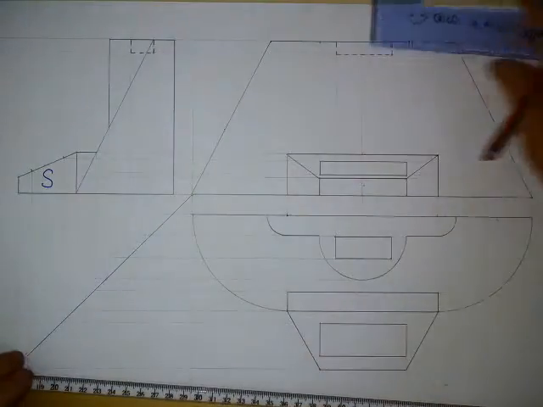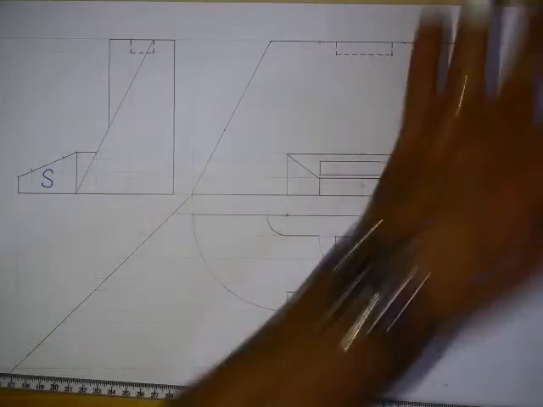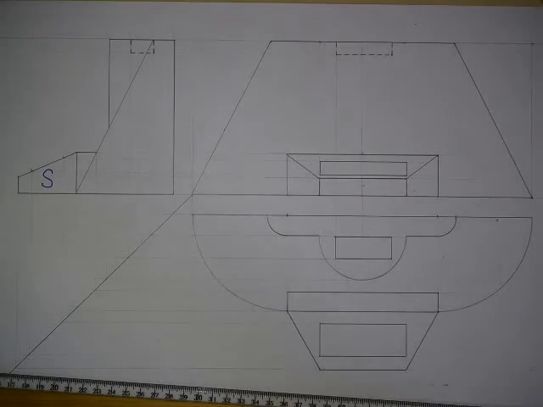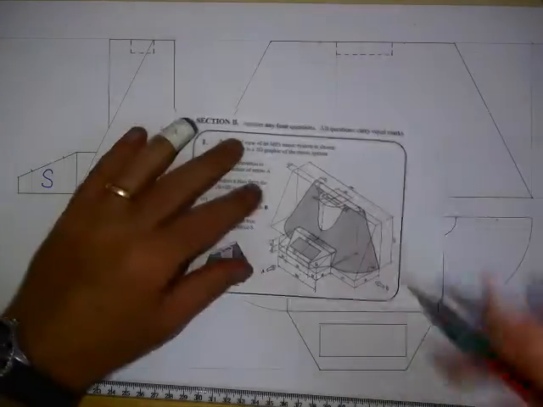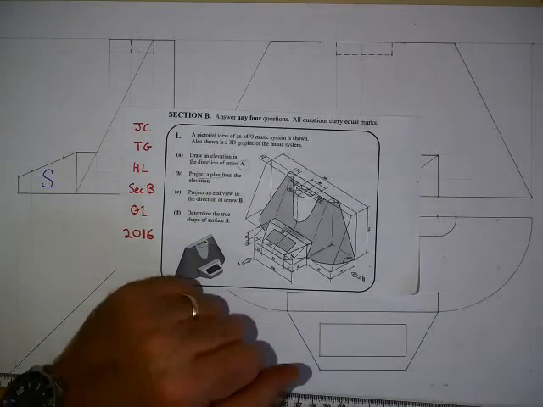Now, so there we have it, right? There's my elevation, plan and end view complete, except for the freehand curve in the elevation. Now, how do we do that? Again, what you have to look at is the question, right? And you have to say, I'm going to get points, right? What points am I going to get?